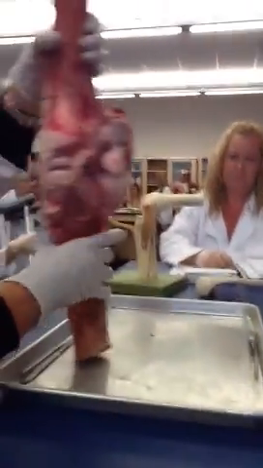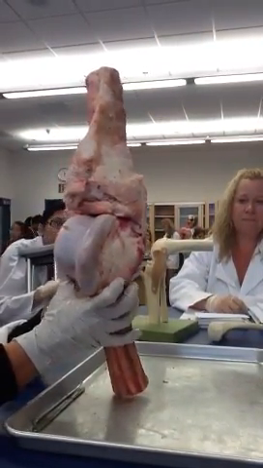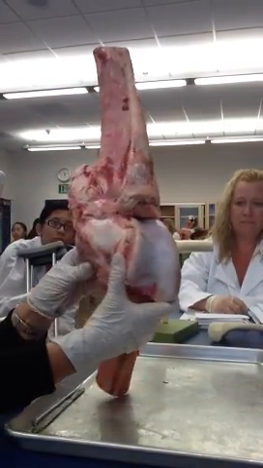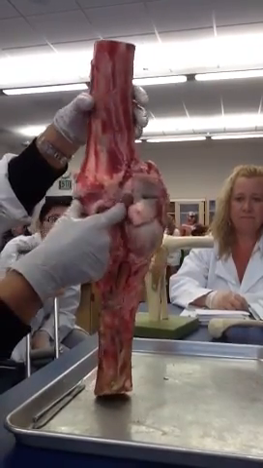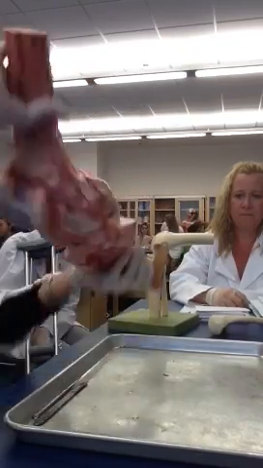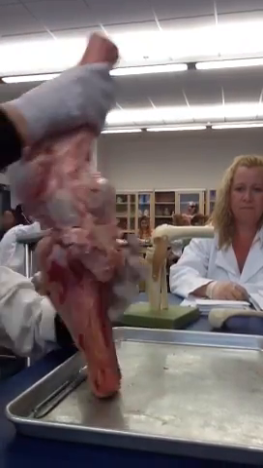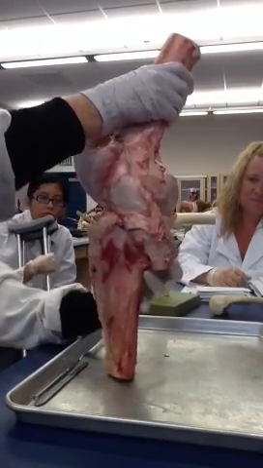Okay, let's look at the posterior first. So here I'm gonna touch it, and then I'll rotate this around so we can all see. So this is the posterior cruciate ligament. Oh, I have it upside down. Okay, so now we can see how it anchors onto the tibia posteriorly.